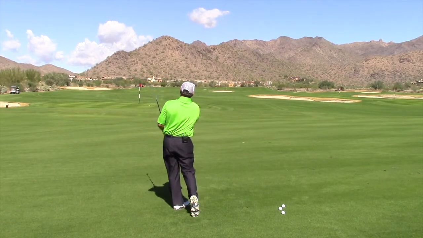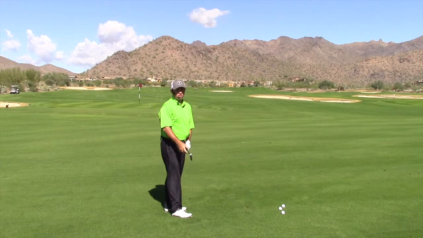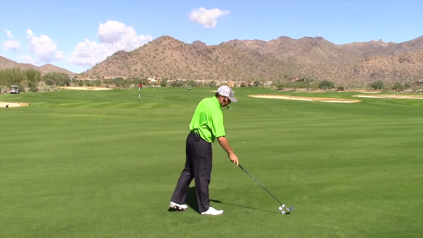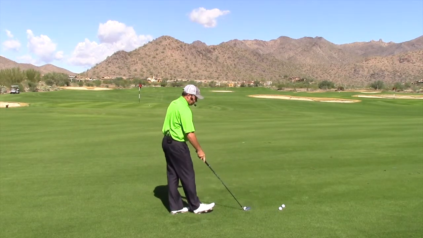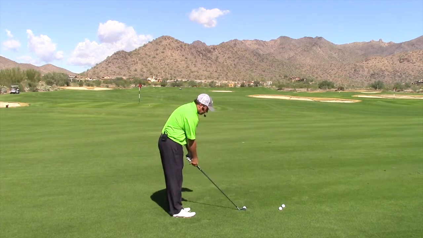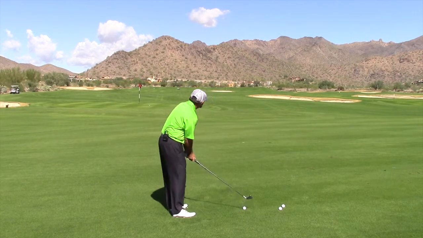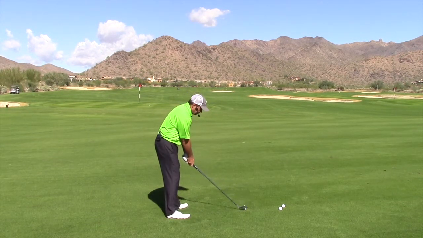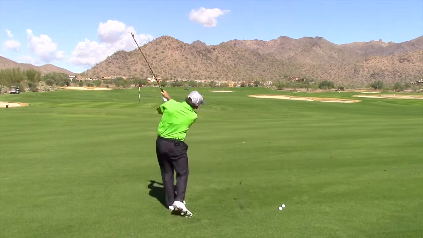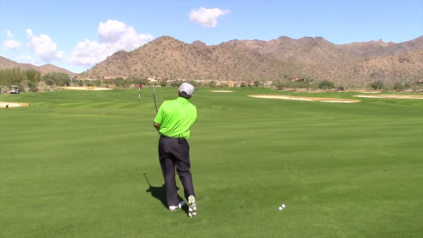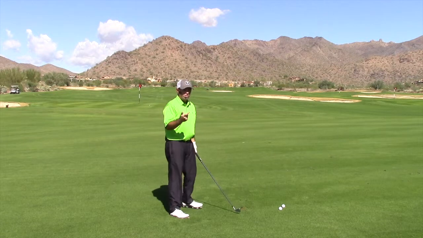Okay? My swing naturally produces a draw from a square club face. So what I've learned is that if I set my club face a couple of degrees open and I take that same natural swing, now what I've got is a little baby fade with that same swing.